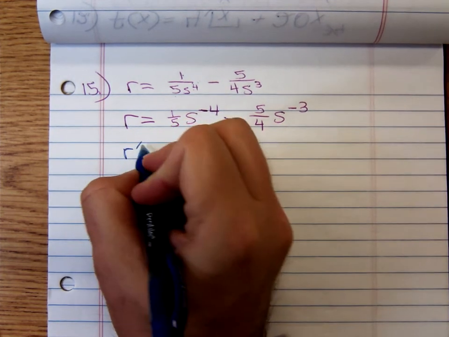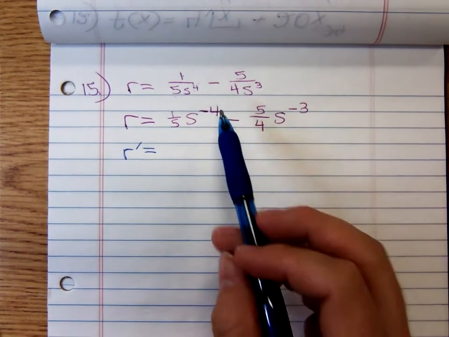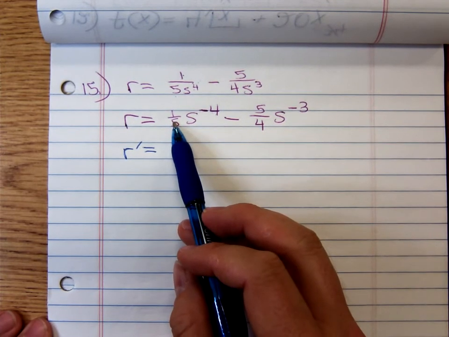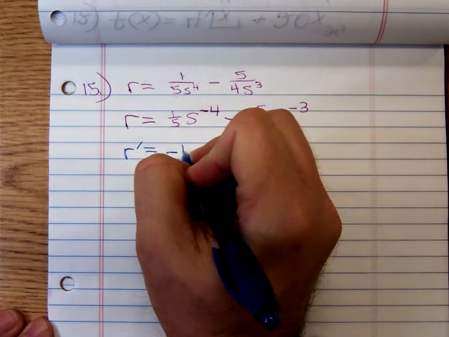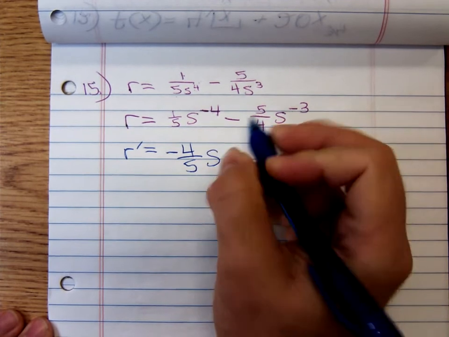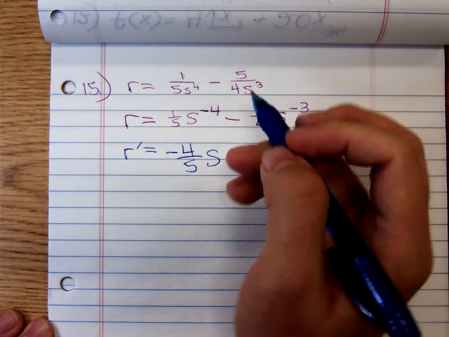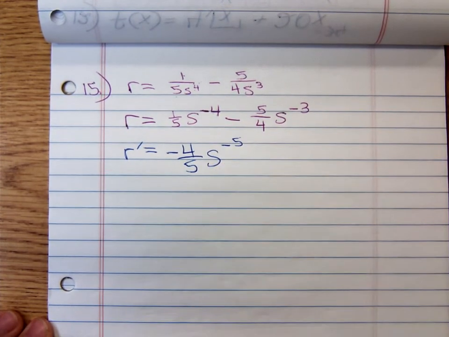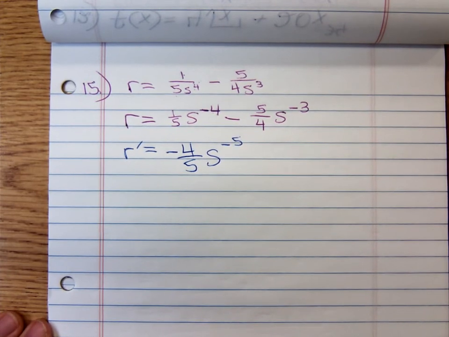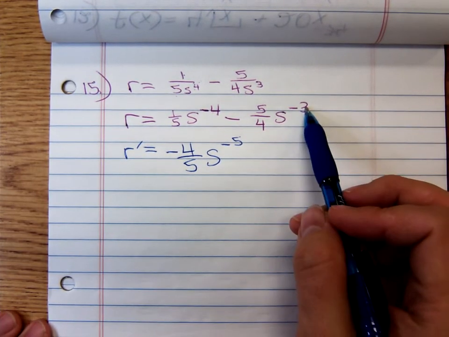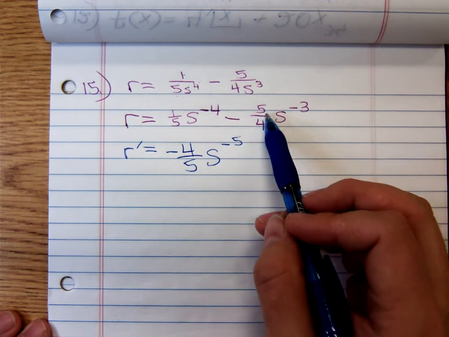Differentiating, r prime equals, you take -4 times 1/5, that's -4/5, subtract 1, -4 minus 1 gives me a -5. Now I take -3 times -5/4.